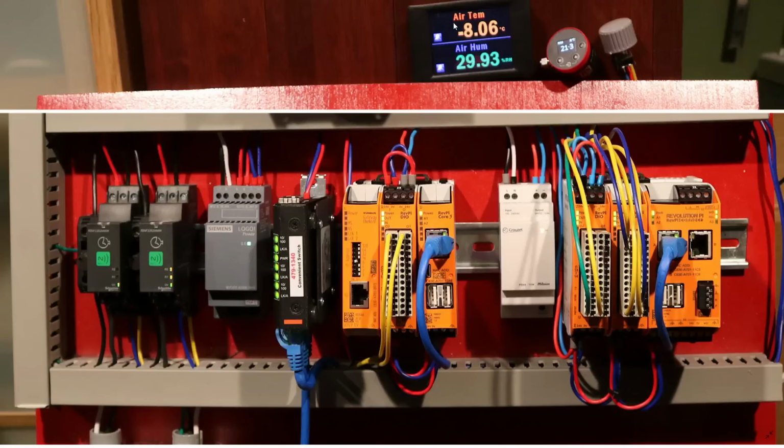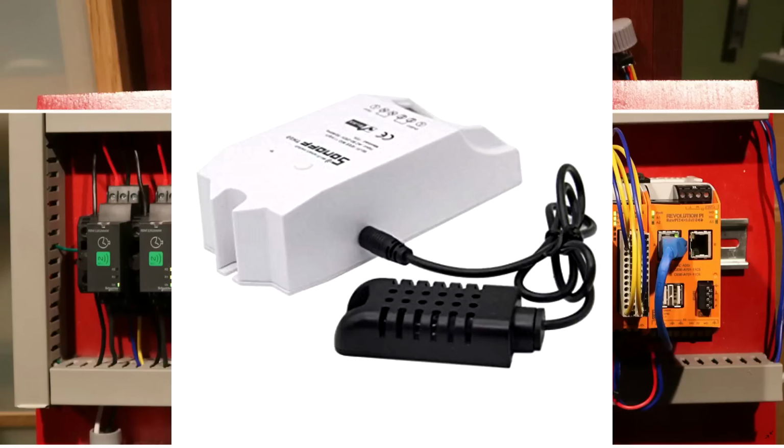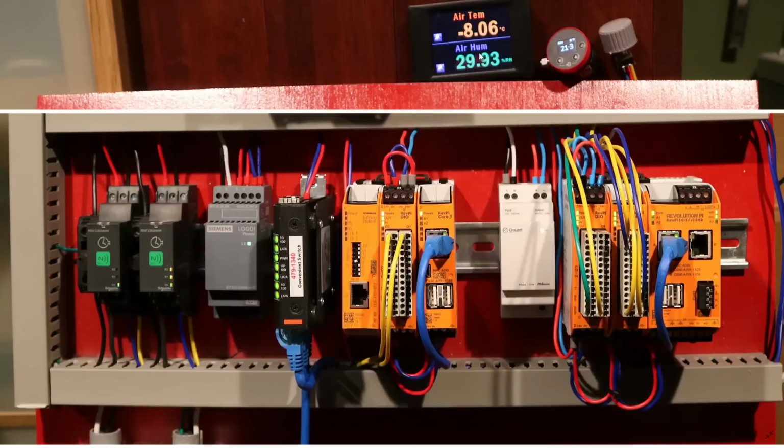It's programmable, and I've set it up so that it will display effectively air temperature and air humidity from a sensor that I have outside the house measuring the temperature and humidity. It's connected via MQTT and is based on an ESP8266 Sonoff module. I've just added a DHT22 sensor to it.